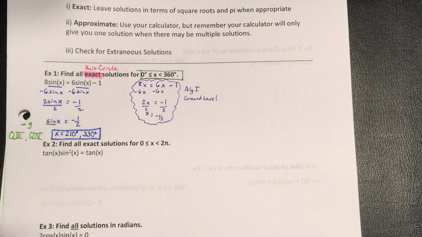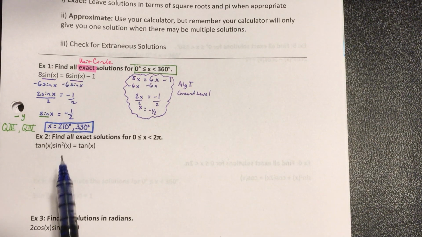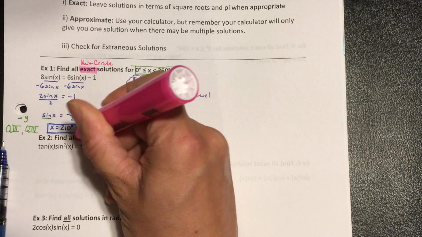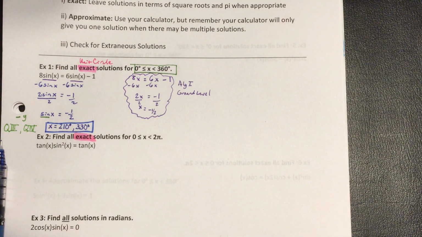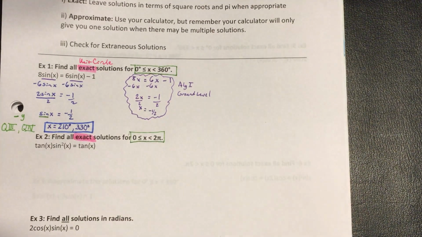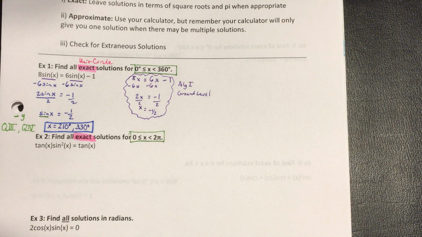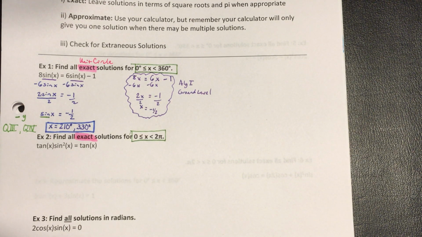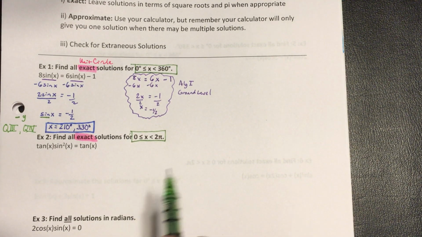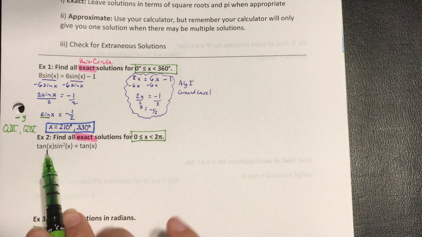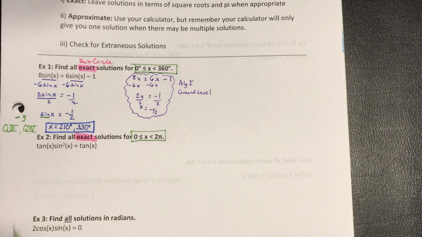So we're going to go ahead and move on to example 2. It says find all exact solutions. There's that exact again, which means we'll be using our unit circle for the interval 0 to 2 pi. So this is important because it tells us that we are only looking within one rotation of the unit circle, 0 to 2 pi, and it also tells us that our units are radians for this one. Now, if we look at this problem, we've got tangent x times sine squared x equals tangent x.